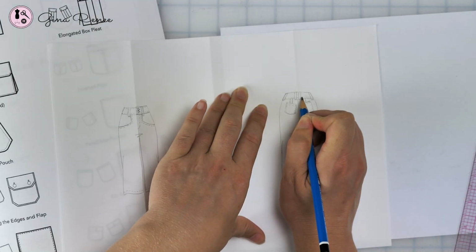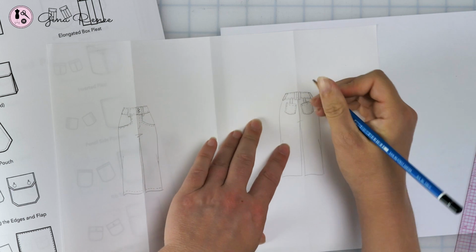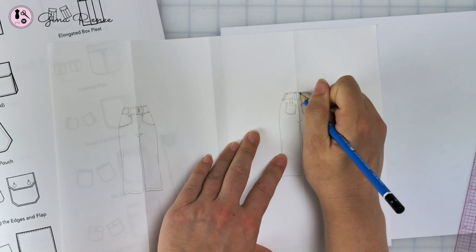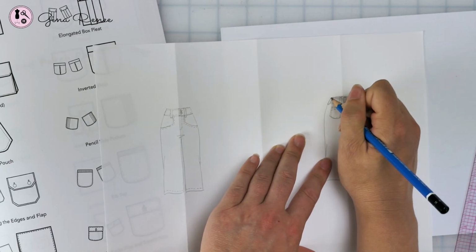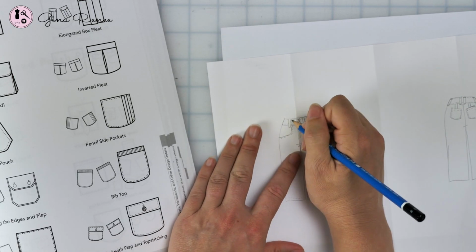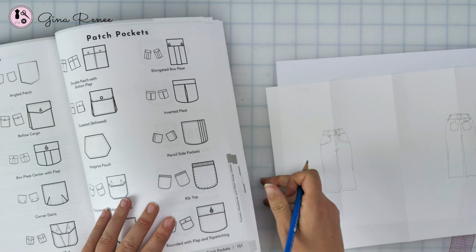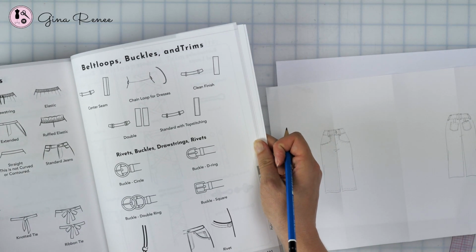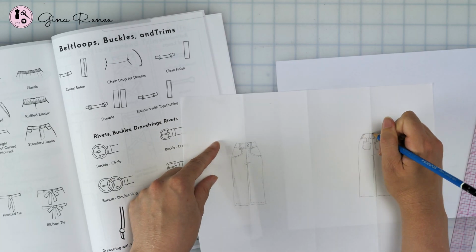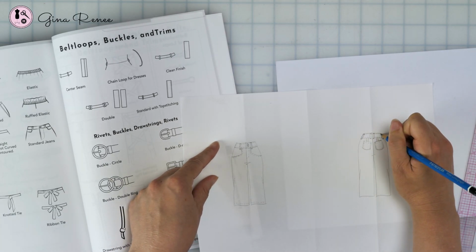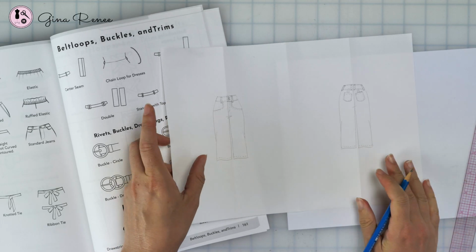We'll do the top stitching for the waistband, and also I forgot to do the top stitching for the belt loops. We usually have a little bar tack on the belt loops. Bar tack is a really close zigzag stitch. I'm going to also add a top stitch down the center of my belt loops and my hemline.